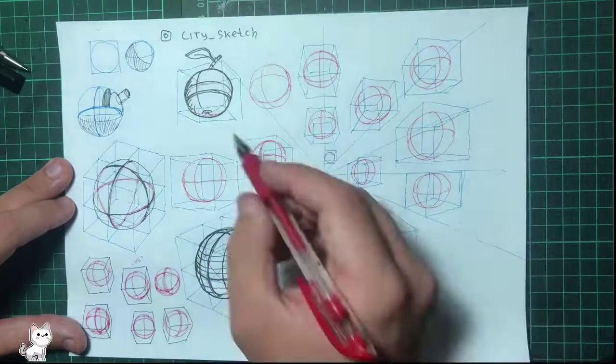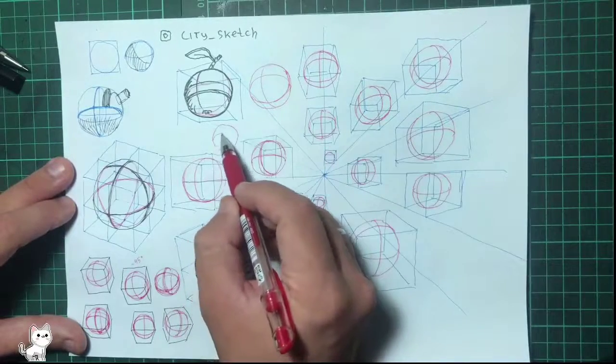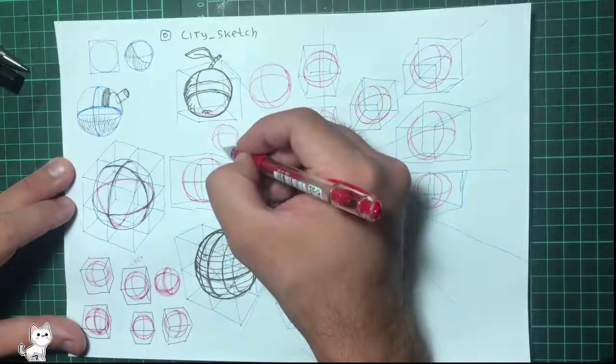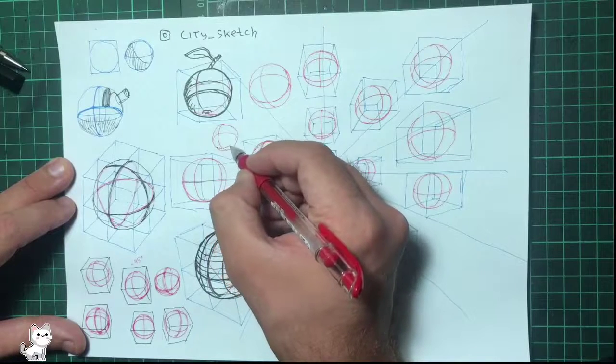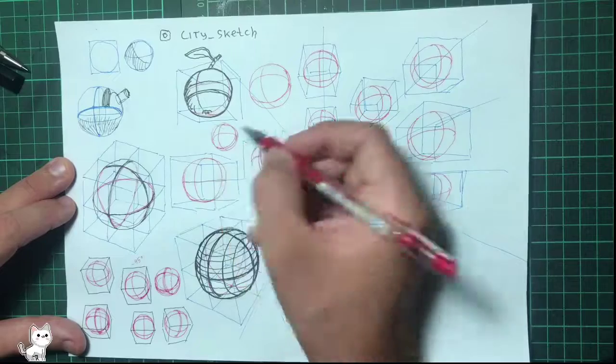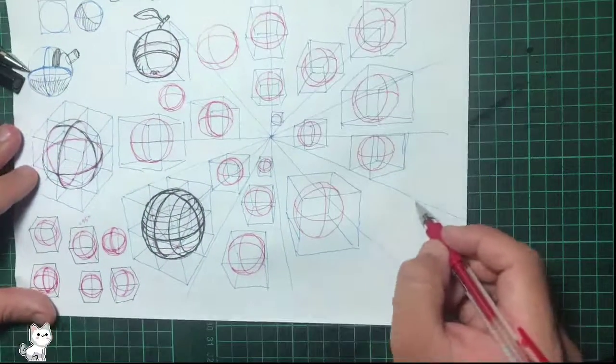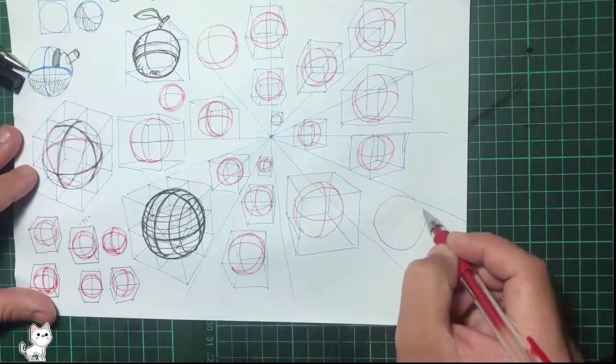Or here, so it's much, of course, less accurate, but more quick and more fun.